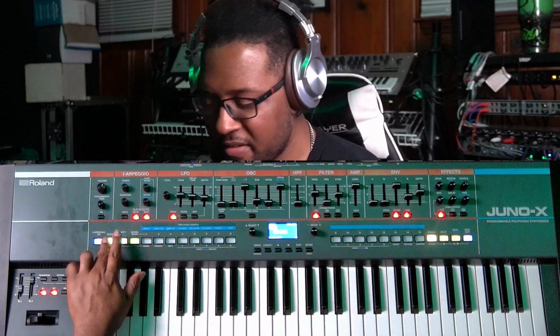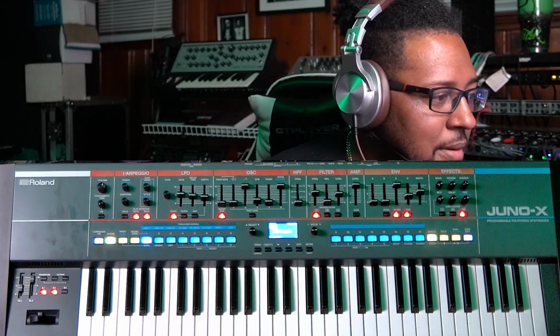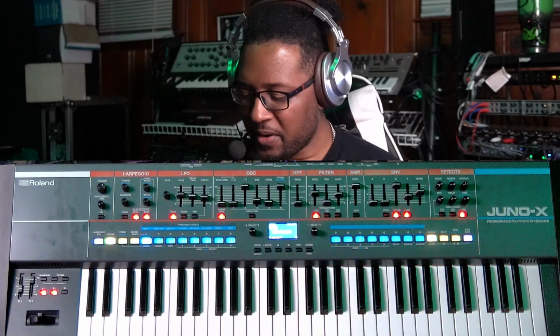So before we do that, let's just go ahead and check out some of the sounds. I made some notes about the sounds on this keyboard, and I'm just going to go over it. So when you turn on the keyboard, you're going to hear this sound.